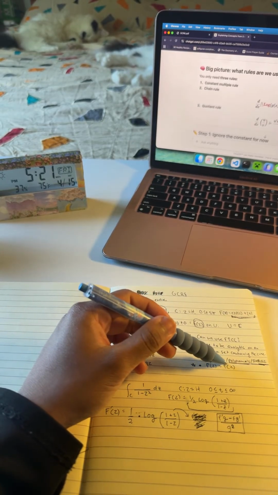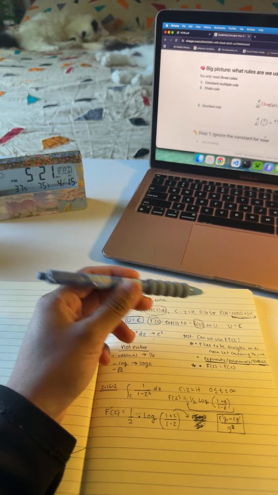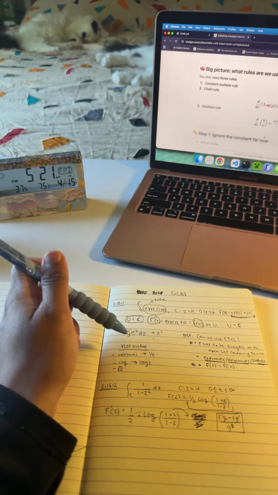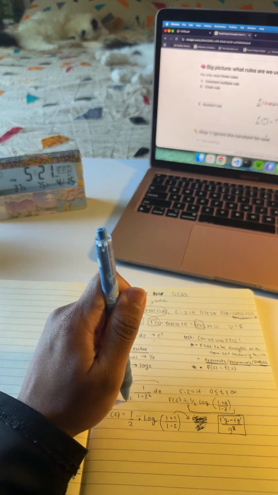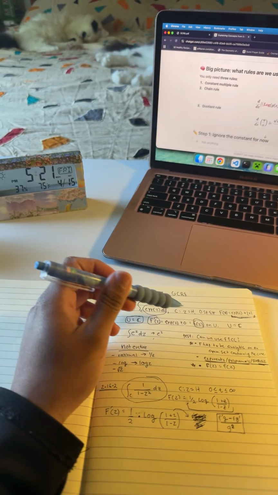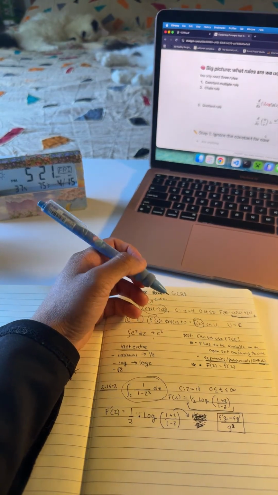To check it, we could use the fundamental theorem of complex calculus, so we could answer if this right here works for the fundamental theorem of calculus.